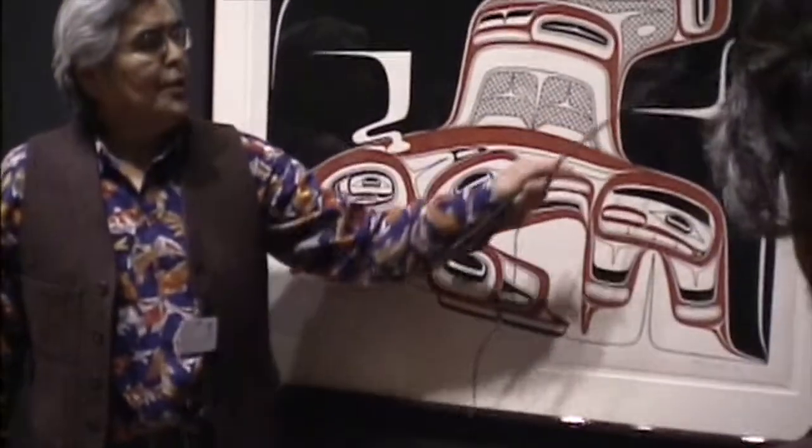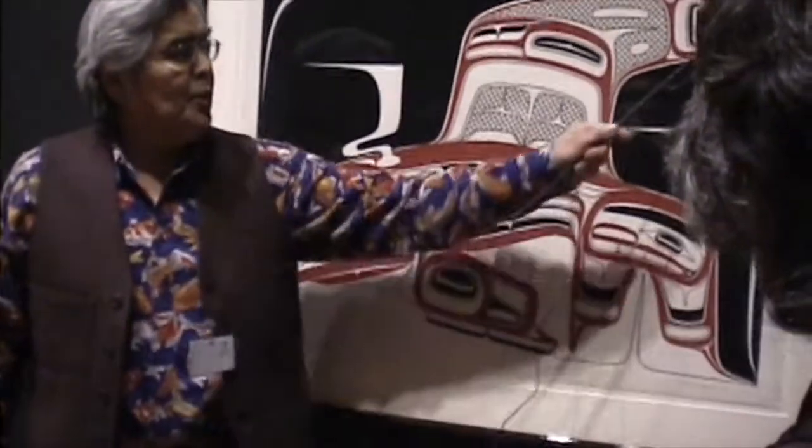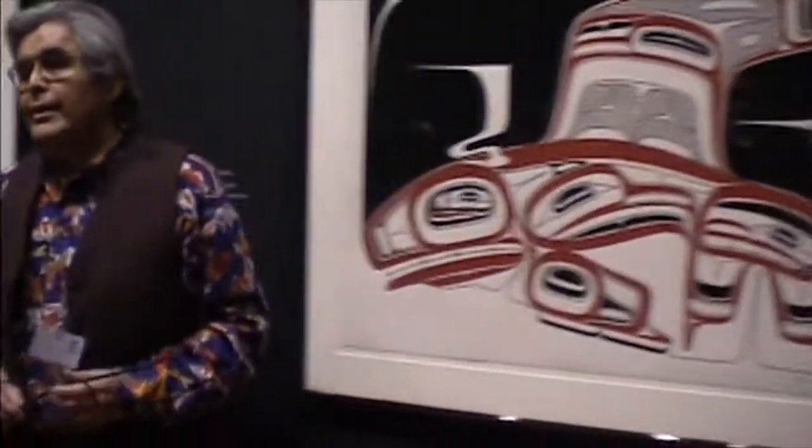And there's other things happening. The splits, these are called trinegs because there's 3 points. I call it a three-pointed negative space.